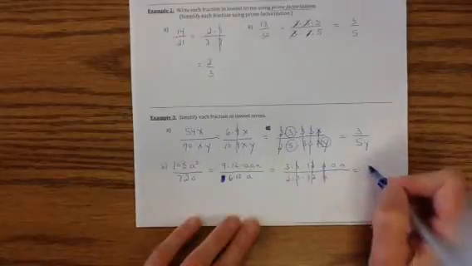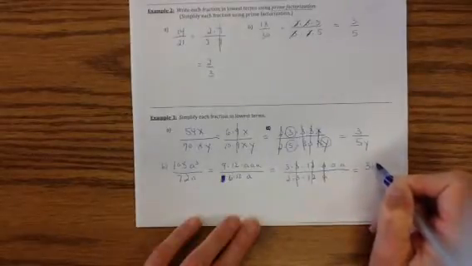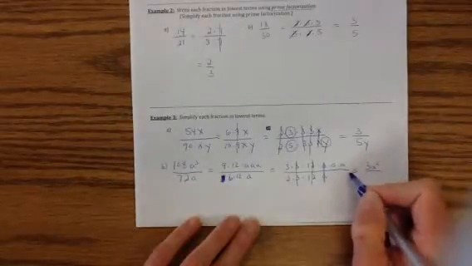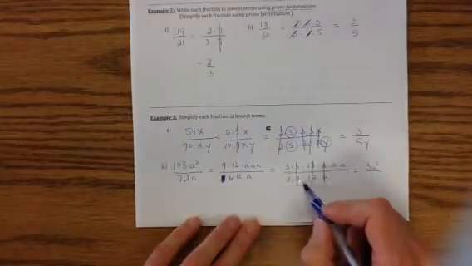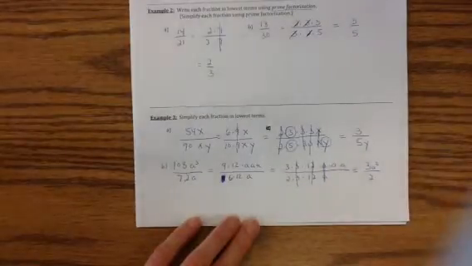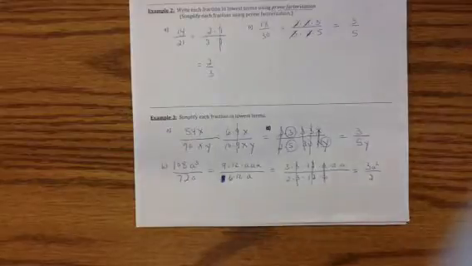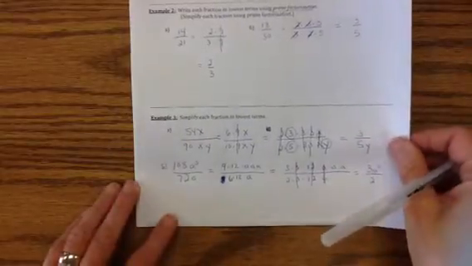So what do we have left? We have 3a squared, because I have a times a, all over, what do I have left? 2. That's our entire fraction. Okay, now we have one more, because it's a word problem like some of the problems you'll have on your assignment.